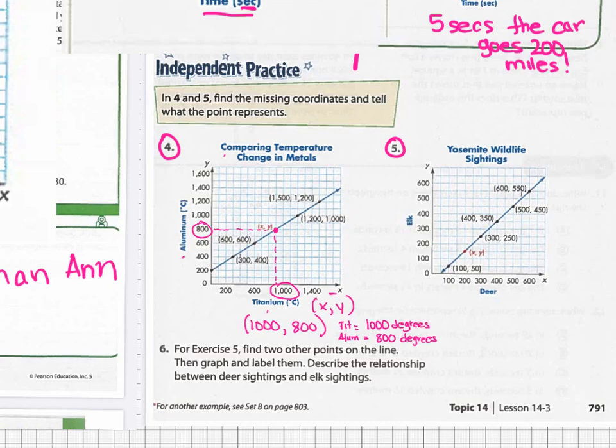All right, let's talk about Yosemite wildlife sightings. Deer and elk. Yosemite wildlife sightings. Okay, so this means Yosemite we know is a park, and these are the wildlife. So it's like how many deer to how many elk. Okay, it's like a comparison. It's going up. So we'll see.